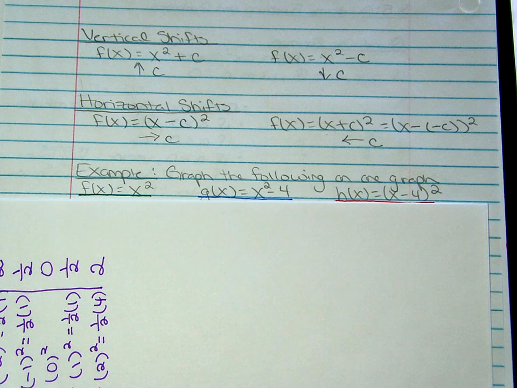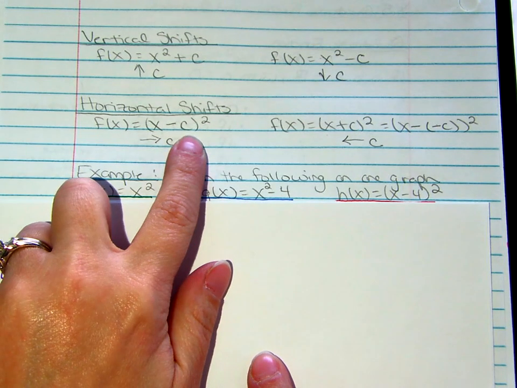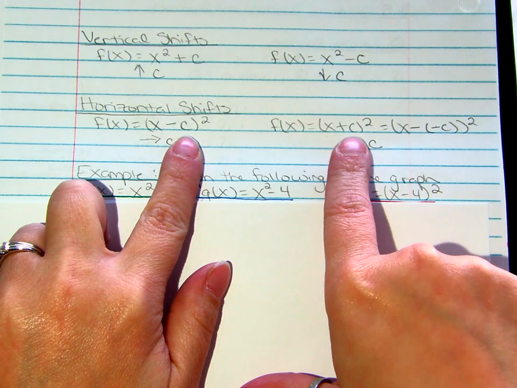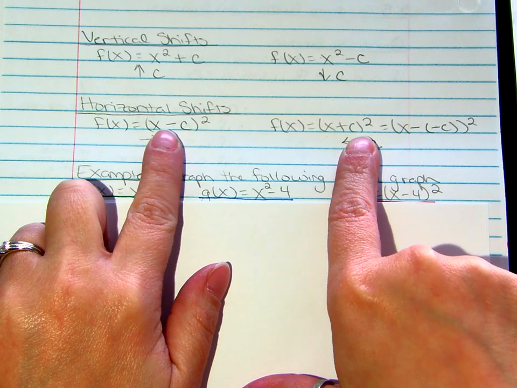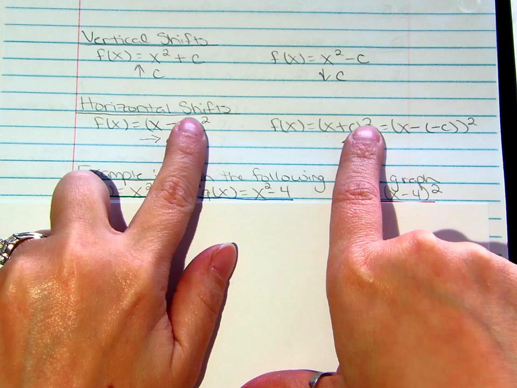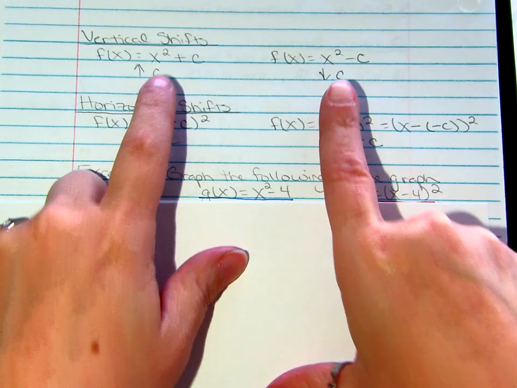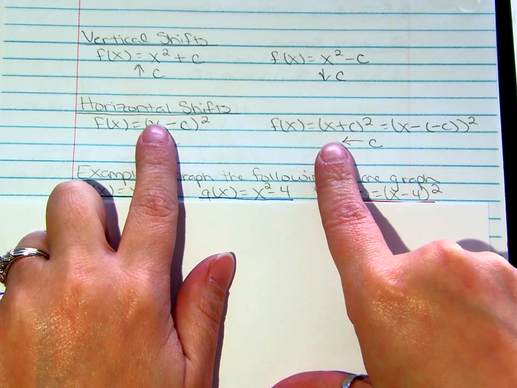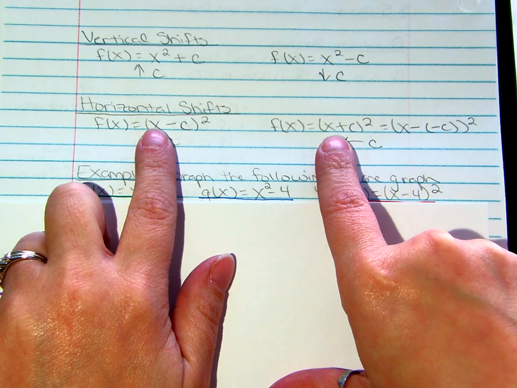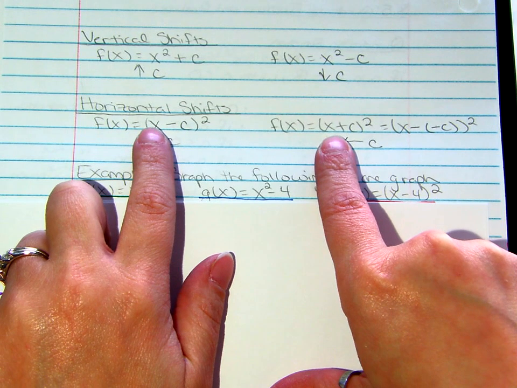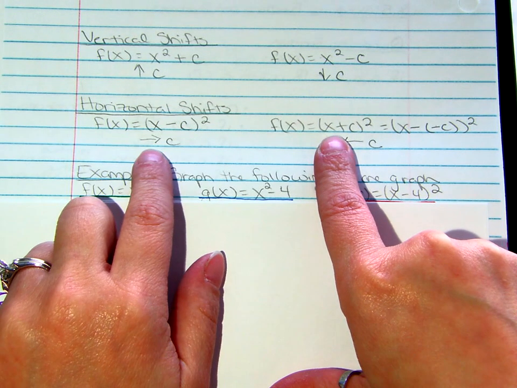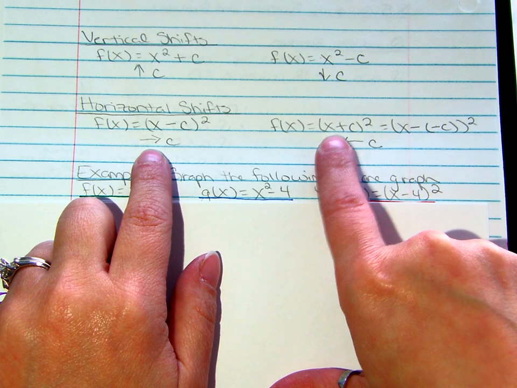Horizontal shifts happen inside of the x squared. You'll notice that we have x minus c in here, and then we have x plus c over here. These are inside of the squares. That's how you know it's a horizontal shift versus a vertical shift. Horizontal shifts happen inside, and they're going to move the opposite direction to what you think. So if it says x minus c, you're moving to the right that many units. If it's x plus c, you're moving to the left.